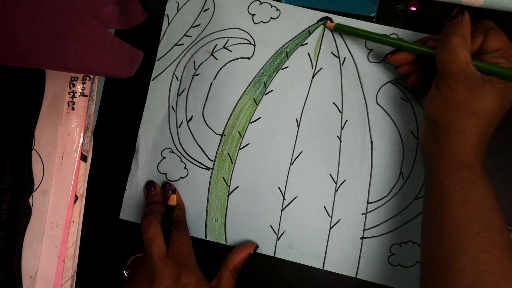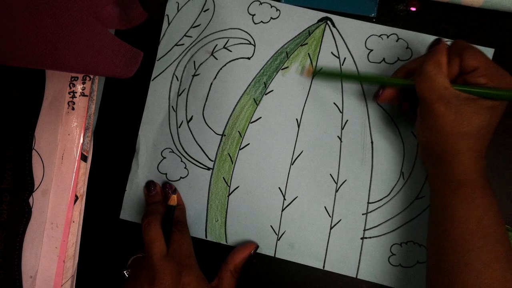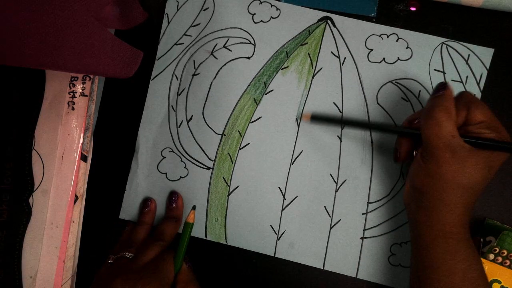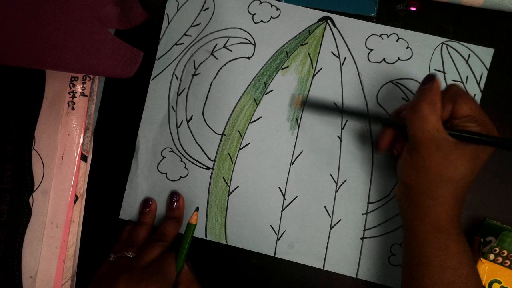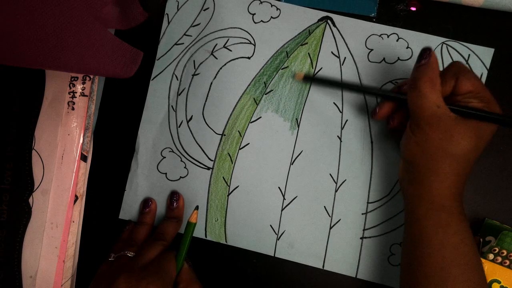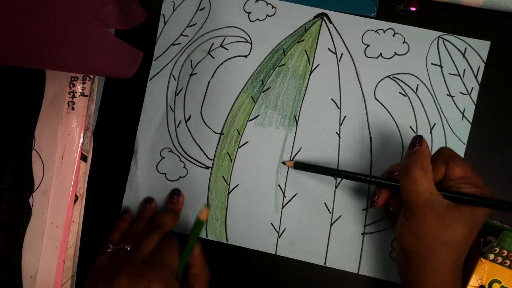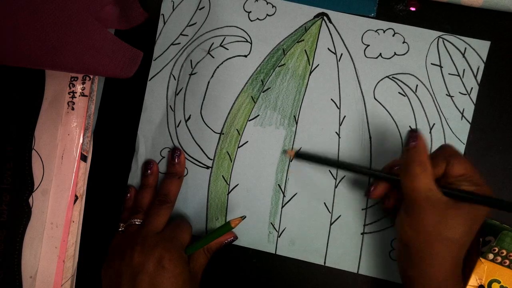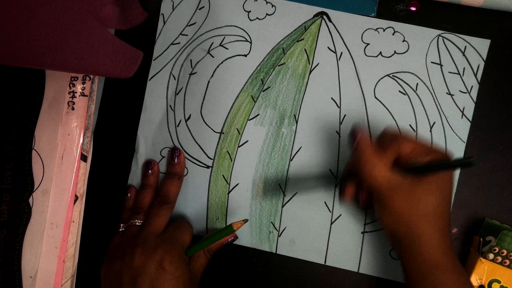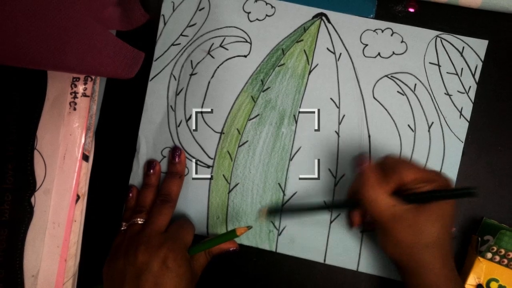Then the next one, I'm going to do light green at the top and dark green at the bottom. And you're going to go ahead and color in the rest of this, but I'm going to show you how to add shadow on the outside of the cactus.